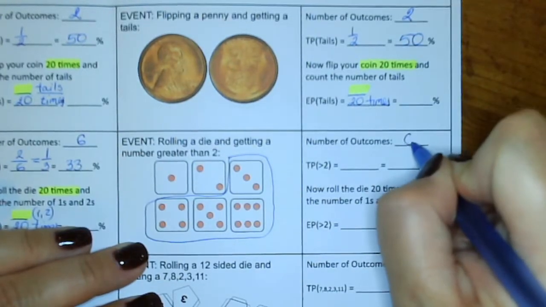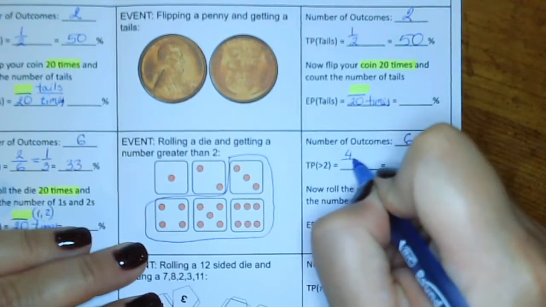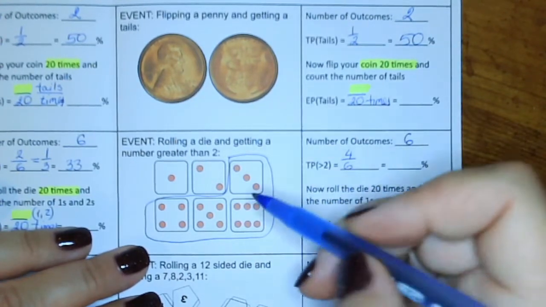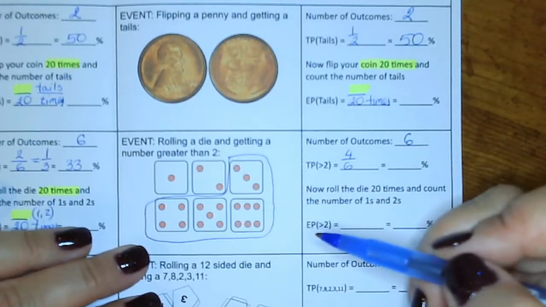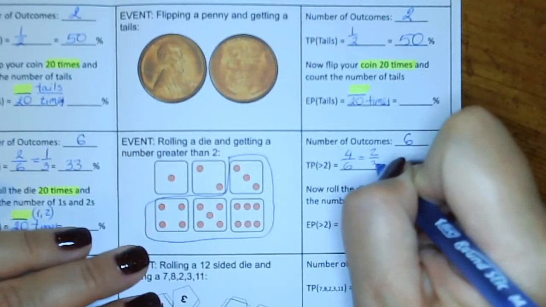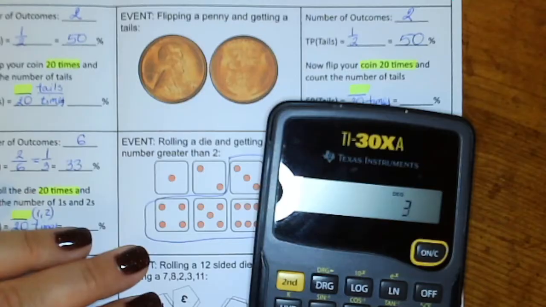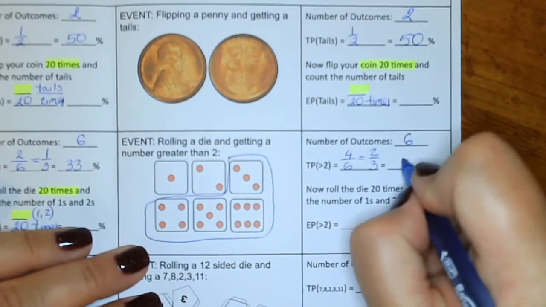Out of 6 possible outcomes, 4 faces, 4 numbers, are greater than 2, which can be simplified to 2/3, and 2/3 is approximately 67%. Pretty high chance.